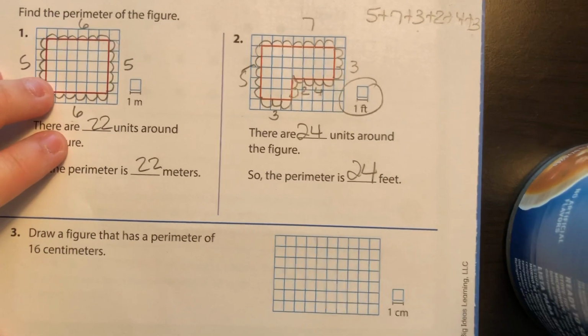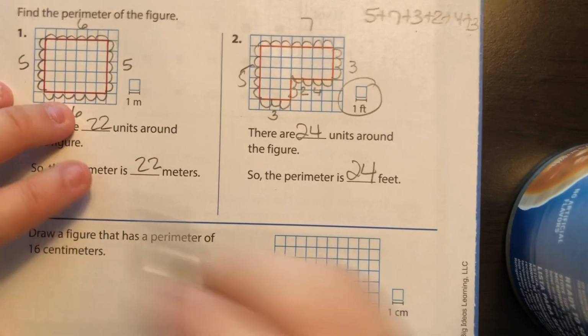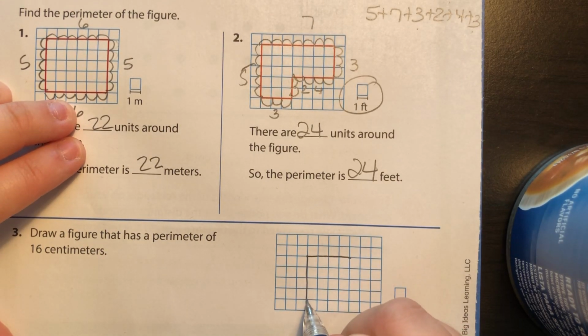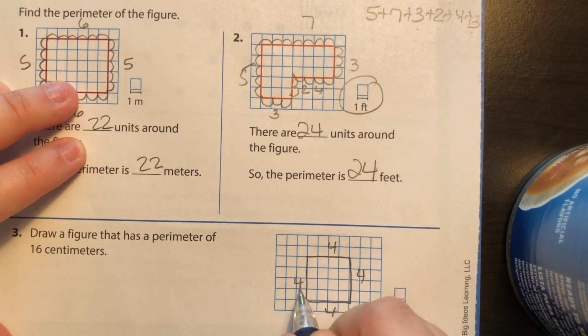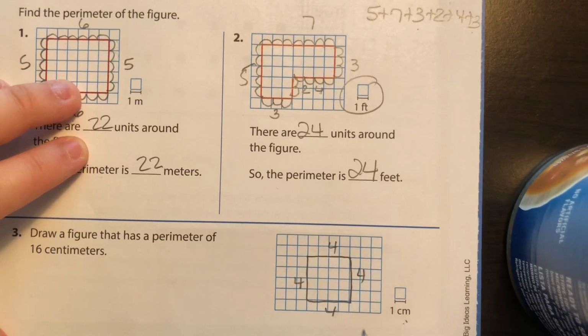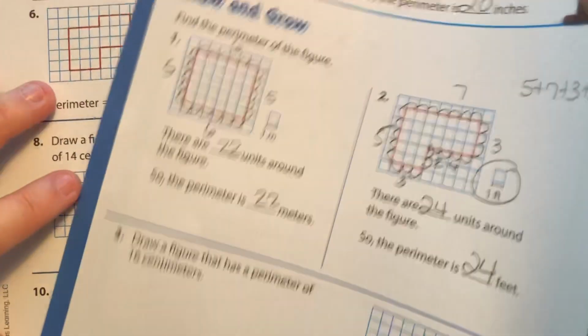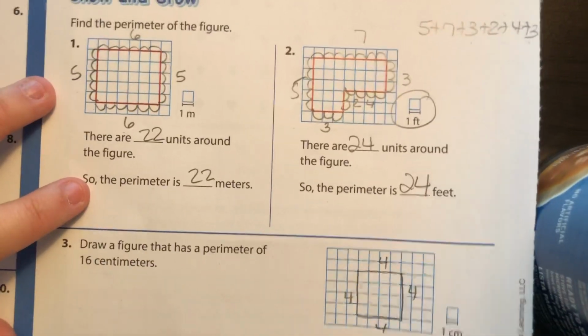Now it says draw a figure that has a perimeter of 16 centimeters. That means that the perimeter has to equal that. So if I put 4 here, 4 there, 4 here, and 4 here, when I add up all those 4s, it equals 16 centimeters. So that's one example of a shape that you could do. You could have also done 7 and 7 and 1 and 1. So it's not the only answer, it's a sample answer, but I wanted to show one to you.